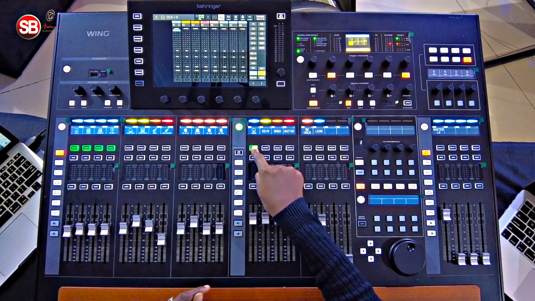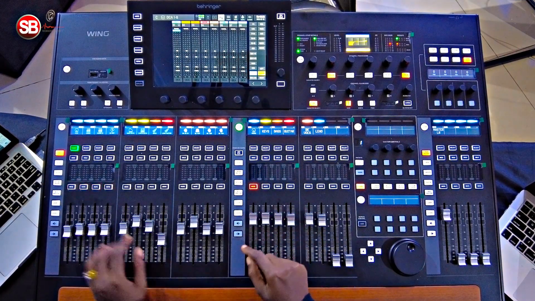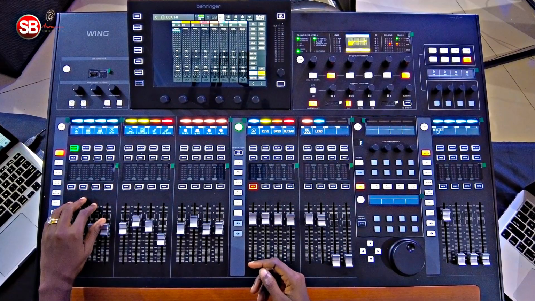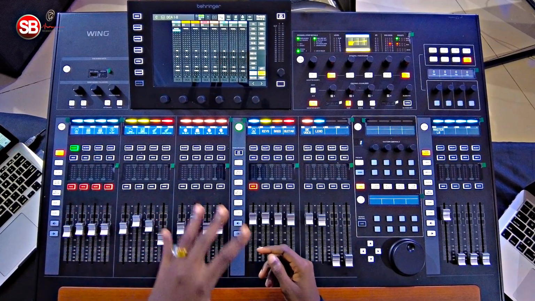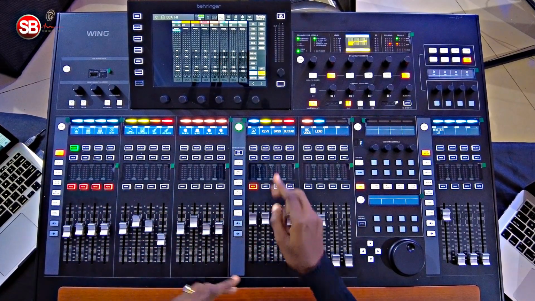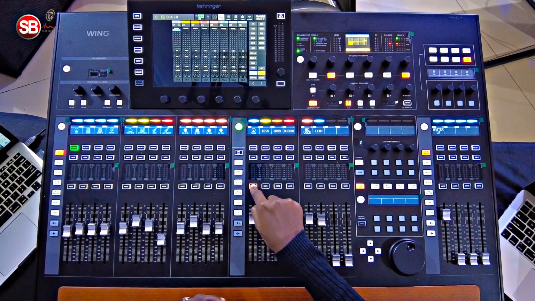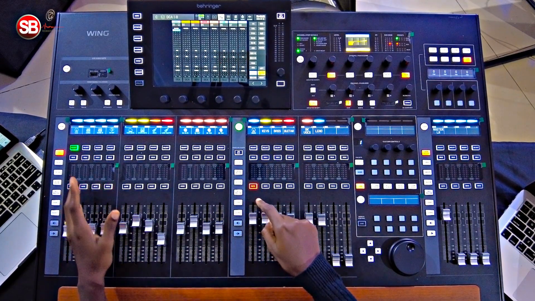Also, once I mute my DCA, you can see that all the channels grouped to it are muted. That's because I've activated in the configuration that my DCAs can mute my channels, right? So once I do that, it gets muted.